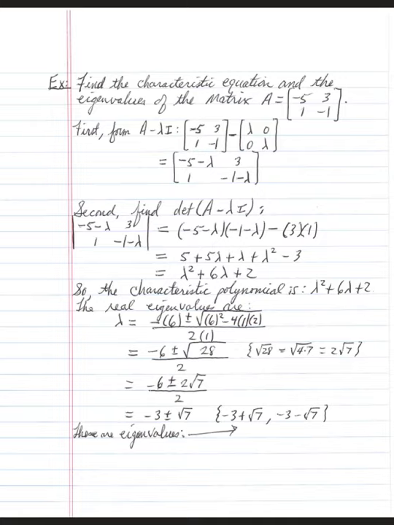Combining like terms, we have lambda squared, 6 lambda, and finally 2 for our constant. That is called your characteristic polynomial: lambda squared plus 6 lambda plus 2. The real eigenvalues are when this characteristic polynomial is set equal to 0, and that's called a characteristic equation.